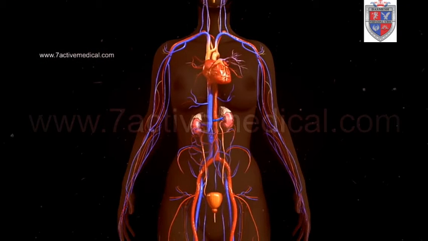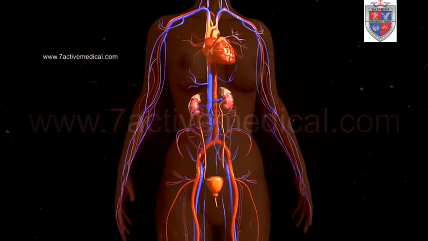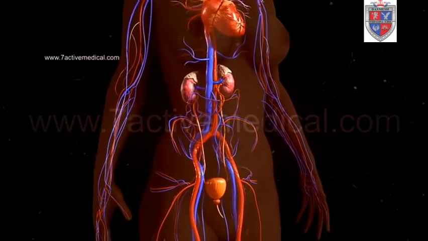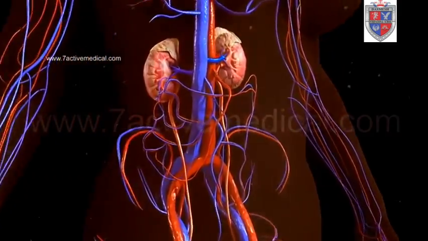Dialysis. Dialysis is a process through which waste products are artificially removed from the blood to compensate for the presence of an abnormally functioning kidney.